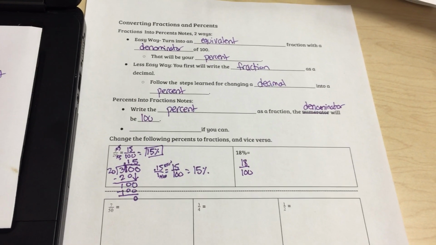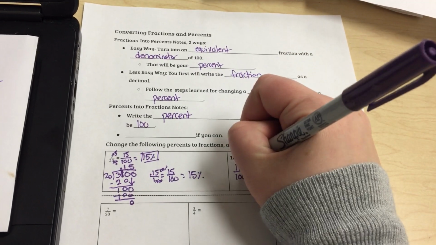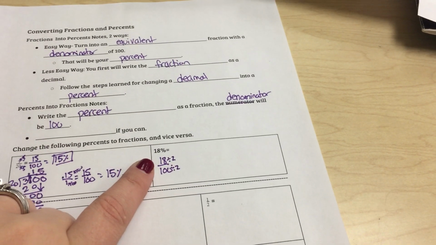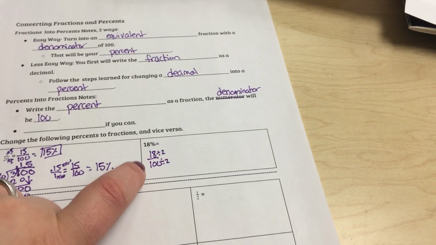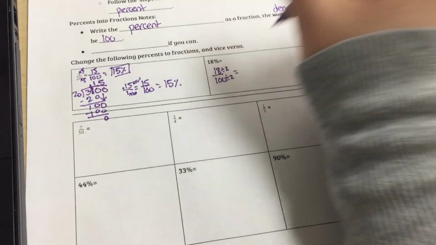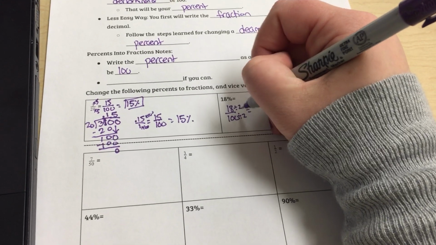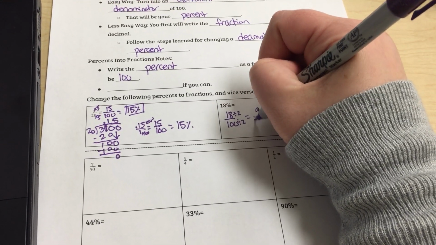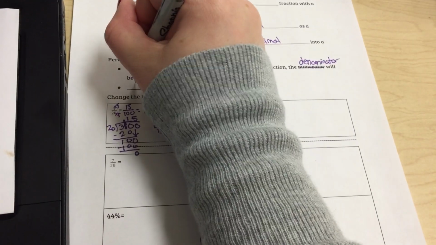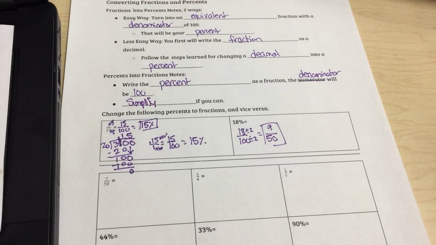And you would want to simplify if you can. I know off the top of my head that these are only going to be simplified by 2 because the only factors of 18 are 1, 2, 9, and 18. 18 and 9 don't go into 100, but 2 does. If not, you would have to use your GCF factor trees to solve that. So I'm going to divide them both by 2, and I'm going to end up with 9 over 50, which is in simplest form. So it should say simplify if you can.